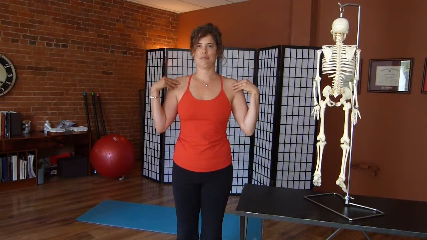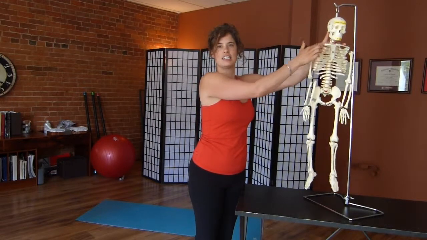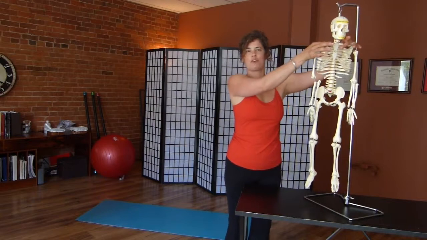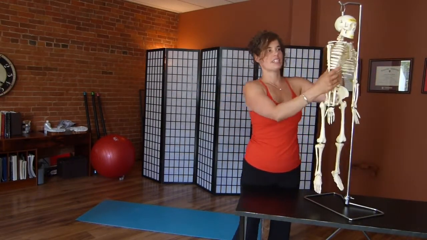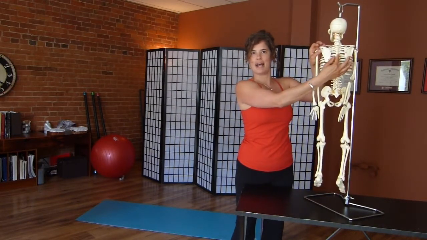Our next cue is broaden your collarbones, or widen through the front body. So there's a difference between widening and broadening versus squishing things together in the back. Your collarbones, or your clavicles, are just here at the top of your rib cage. So what we want to imagine is that we're widening them through to the sides of the room versus taking your shoulder blades and squishing them together in the back. So that will look quite different.